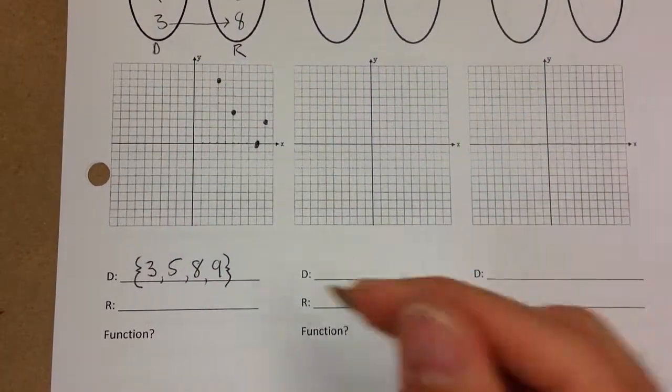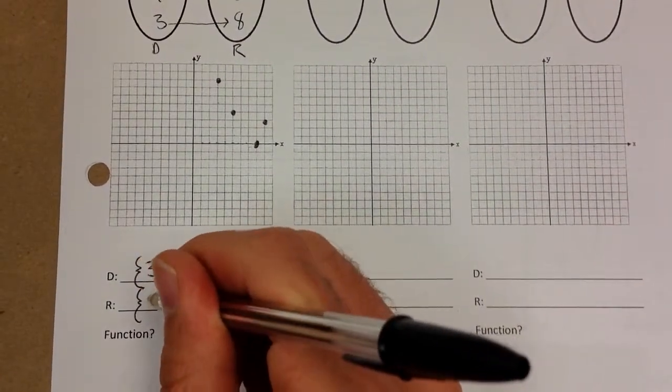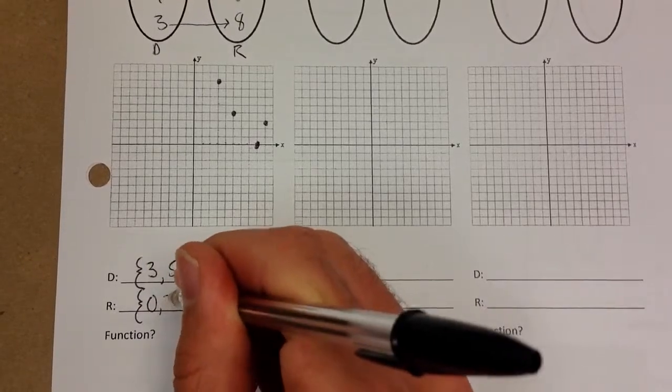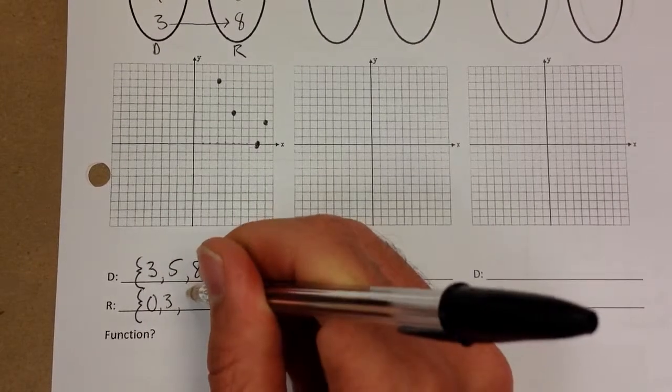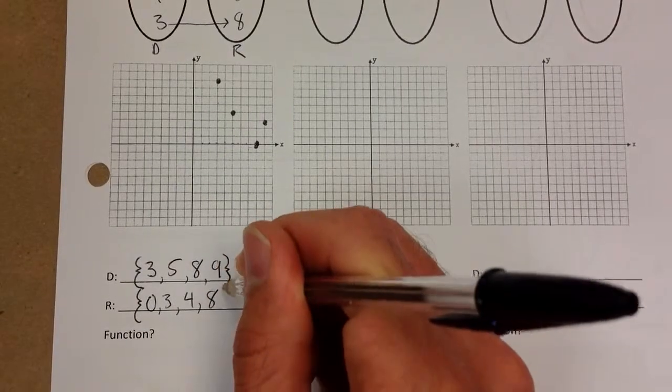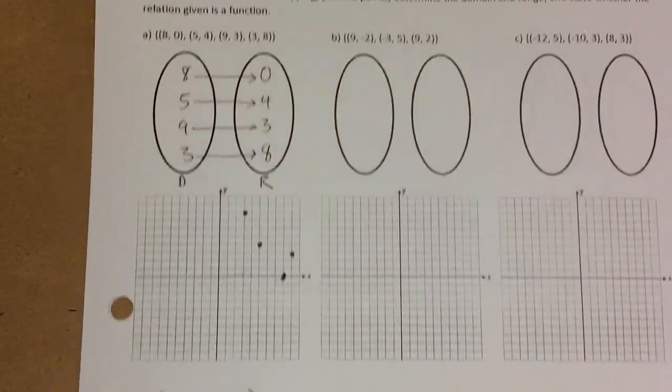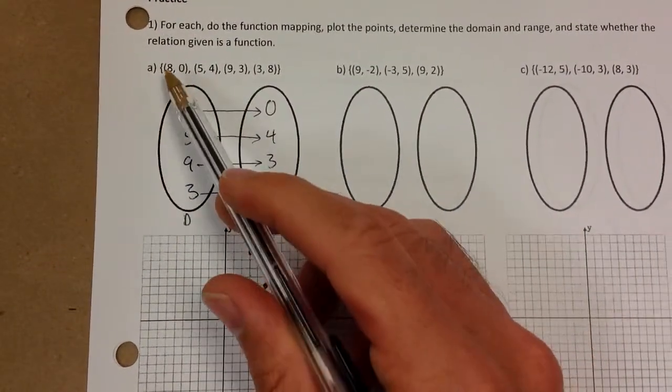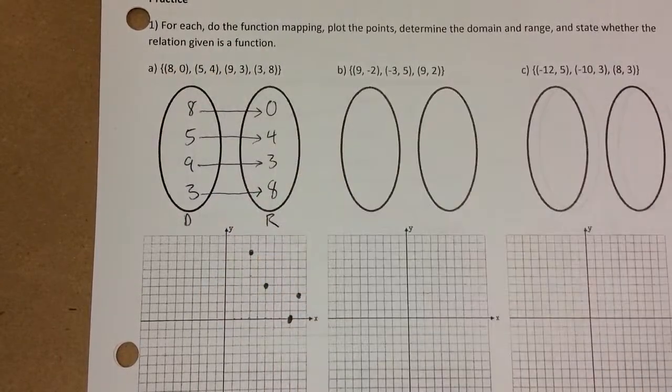The range is the set of all the y values. In other words, the set of all the outputs. Okay, so I'm getting those from these ovals or from the x's and the y's there.